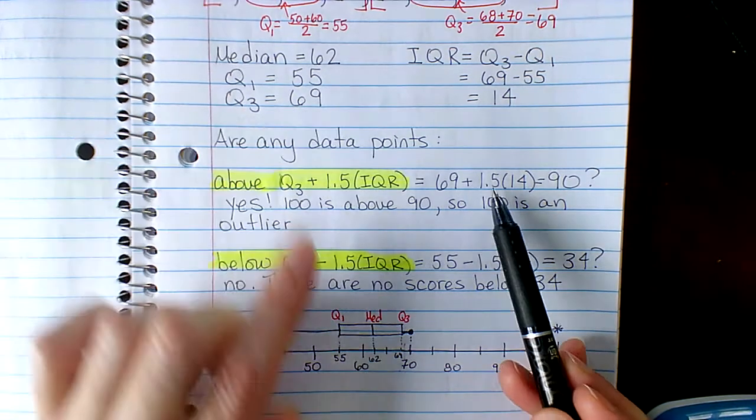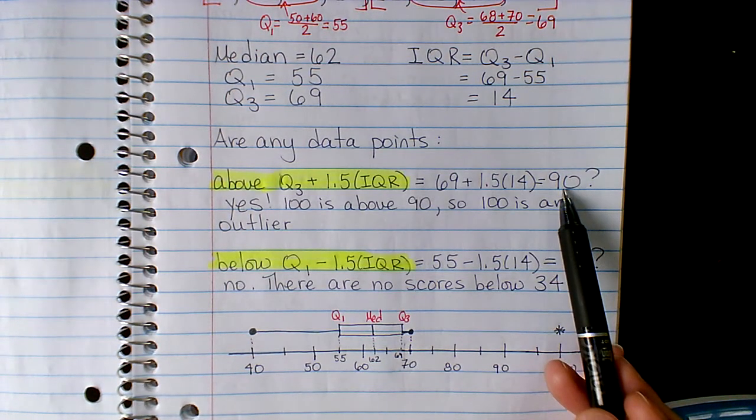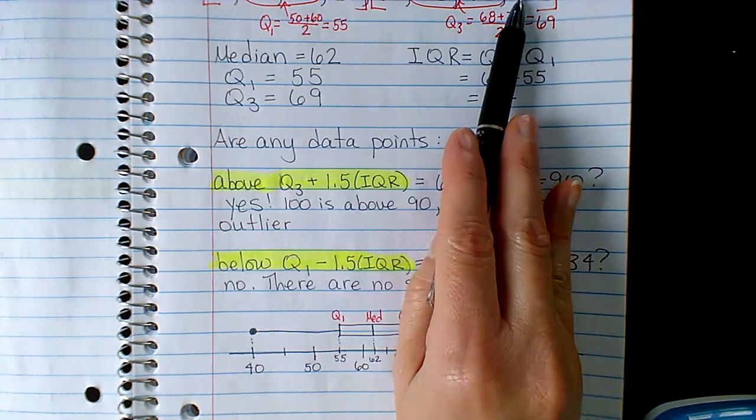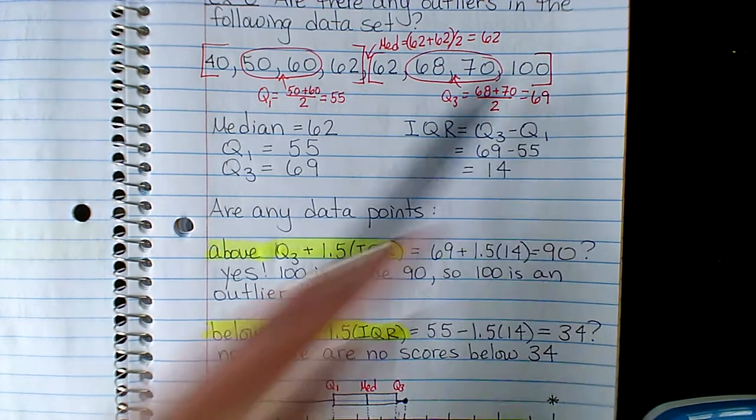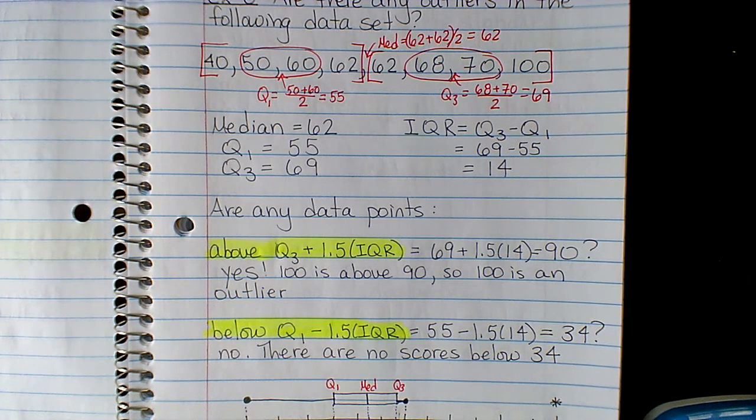So Q3 plus 1.5 times the interquartile range gave me 90. Are there any data points in this list up here that are above 90? Yes, 100. So 100 is considered an outlier.